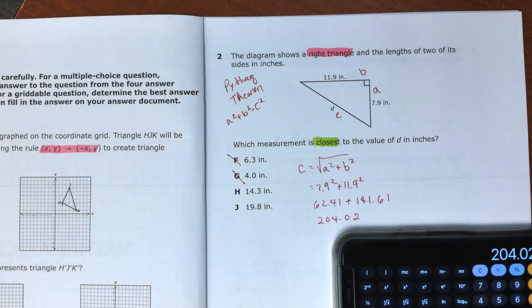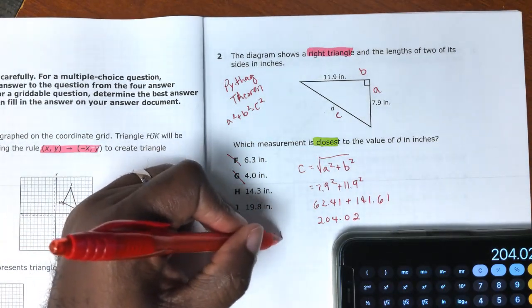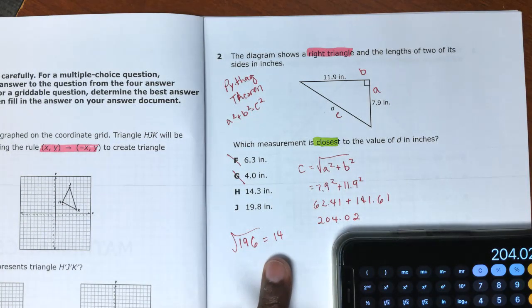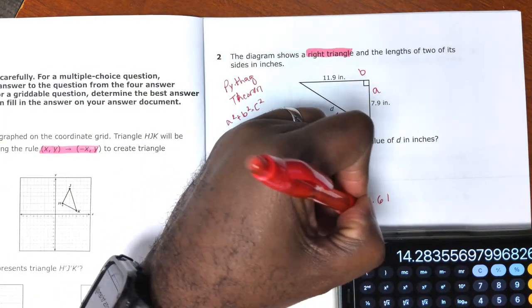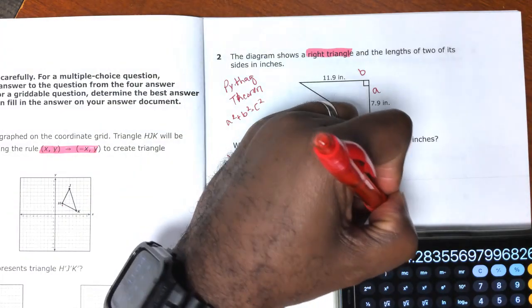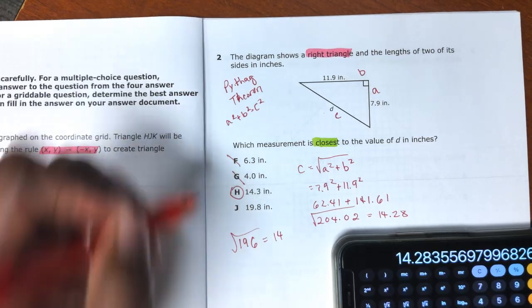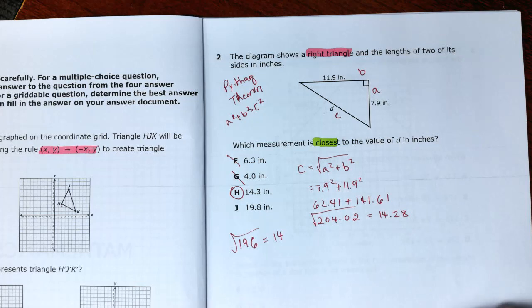So obviously we can see that 204.02 is not there. We know, by the way, the square root of 196 is equal to 14. Just giving you a reference point, so we know my number should be close to that. So now if I take the square root of this, I push the square root button, boom. The square root of that is 14.28, and it says closest, so that rounds to about 14.3. H is my answer.